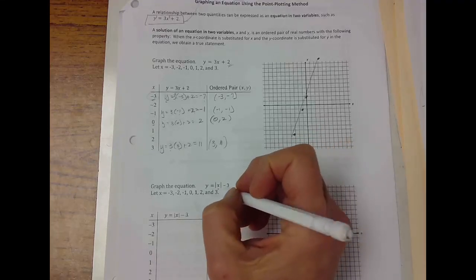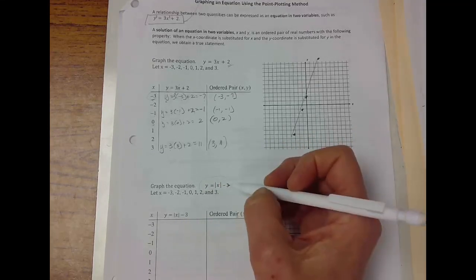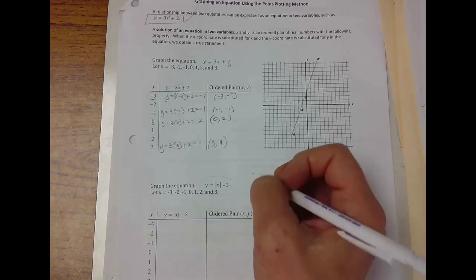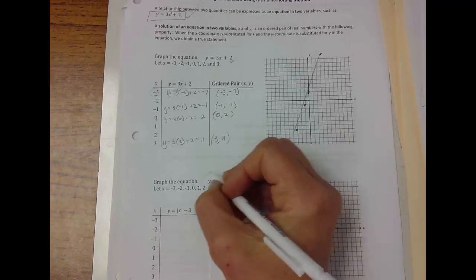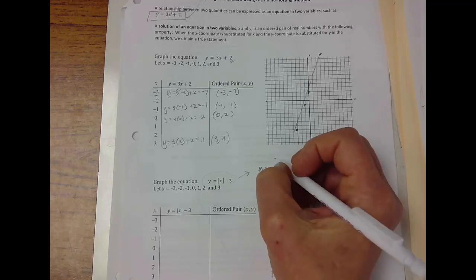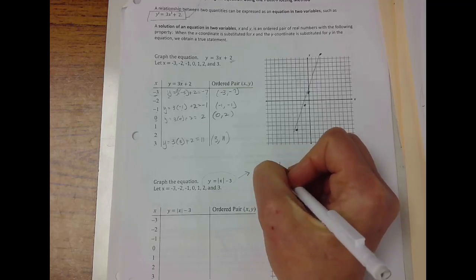Now the next equation is a little different. Absolute value equations, okay, in general. I'm going to talk a little bit about what they call the parent equation. The parent equation means that it's the standard without any shifts left or right, or any stretches, you know. And so in this case, my parent equation for y equals the absolute value of x minus 3 is just the absolute value of x.